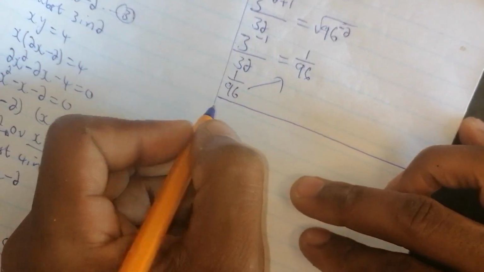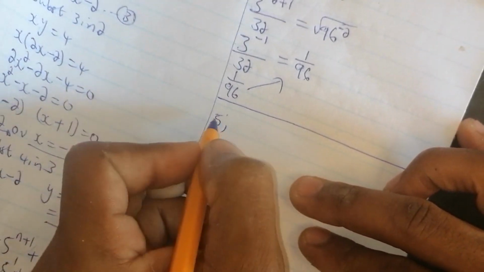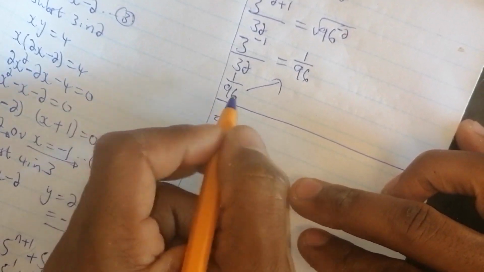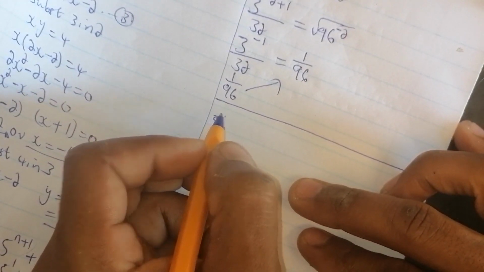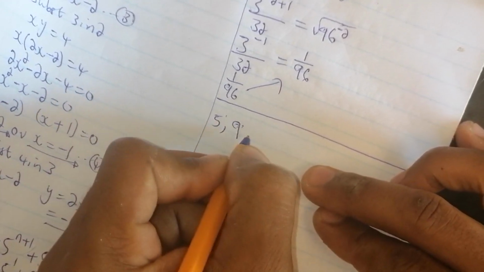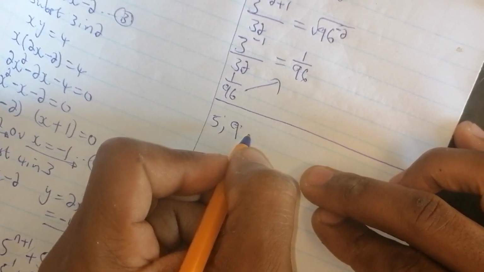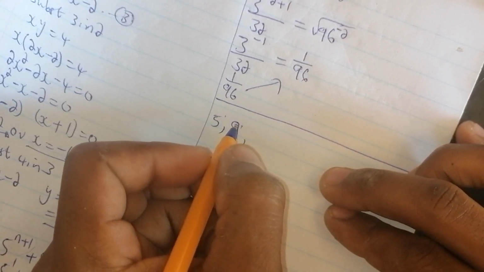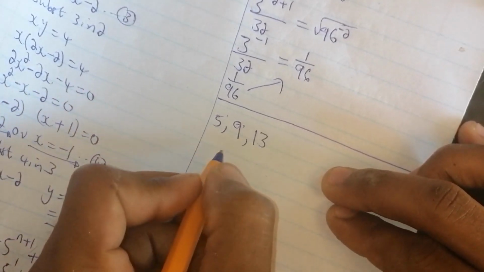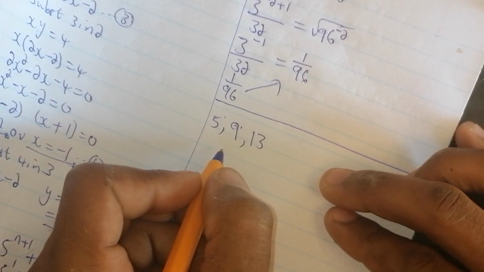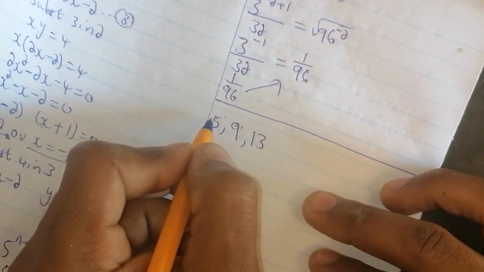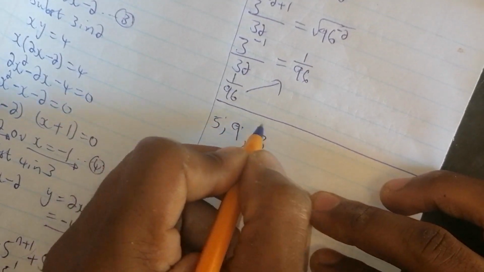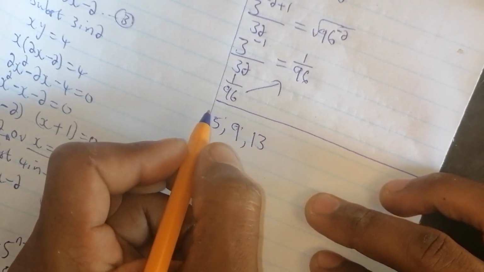So the first shape has 5 squares, the second one it's 2 4 6 8 9, and the third one it's 3 6 9 12. Right, I think this is correct. Let me see. 3 6 9 12 13. Yes, so this is the first shape that we have, the second and the third, and a table has been provided to us.